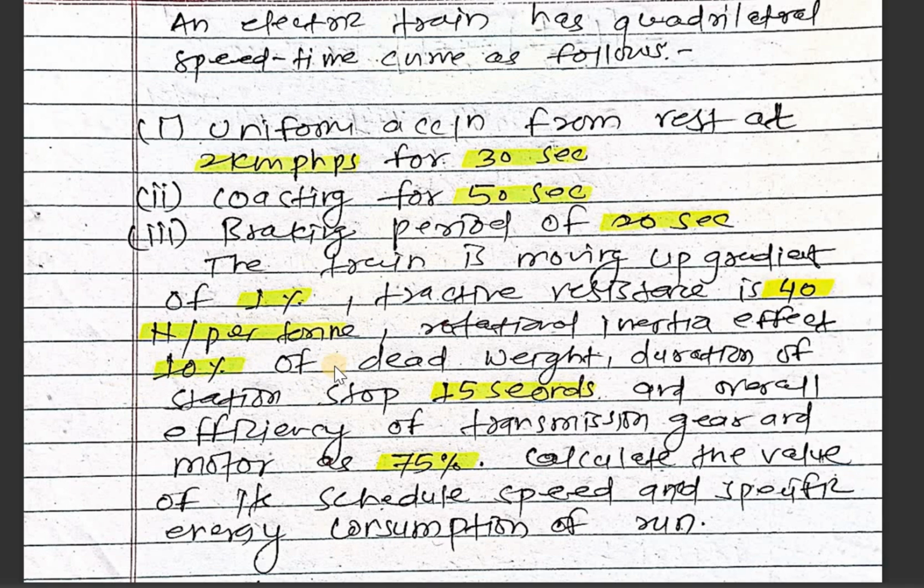Tractive resistance is 40 Newton per ton. Rotational inertia is 10%. The dead weight... the stop duration at a station is 15 seconds, and the overall efficiency of transmission, gear and the motor is 75%. Calculate the value of its schedule time and the specific energy consumption of the run.